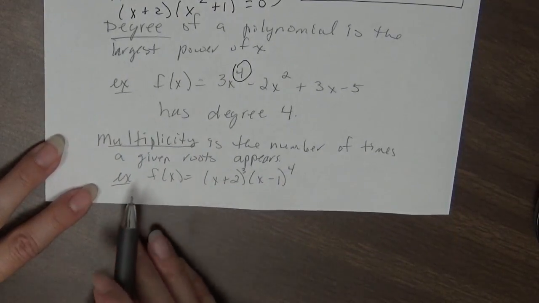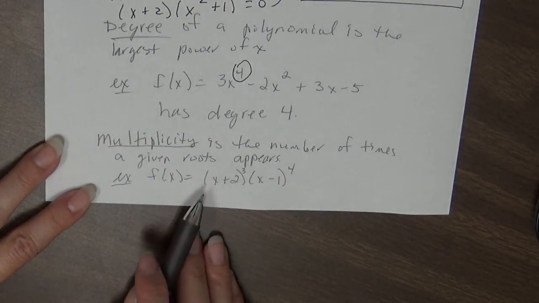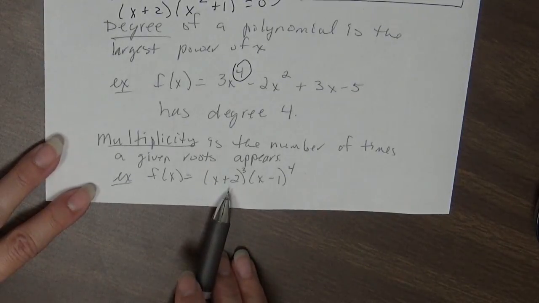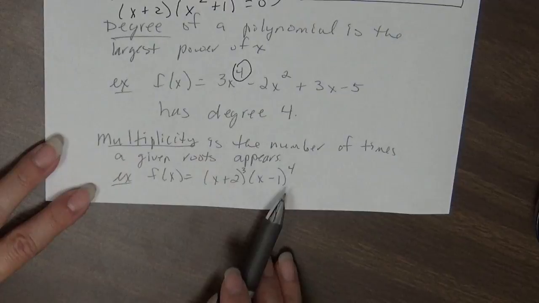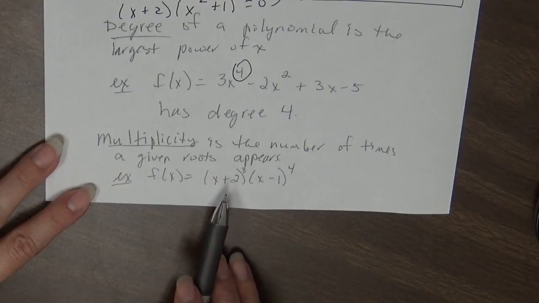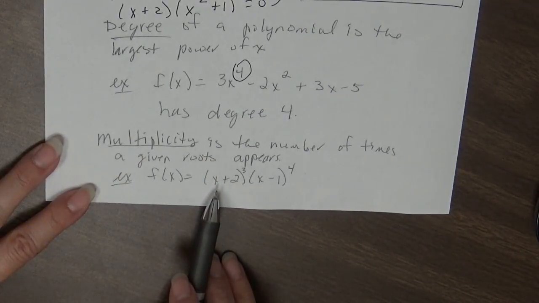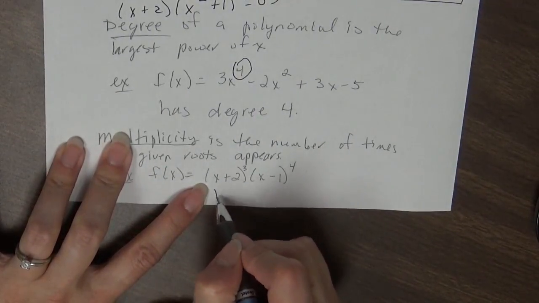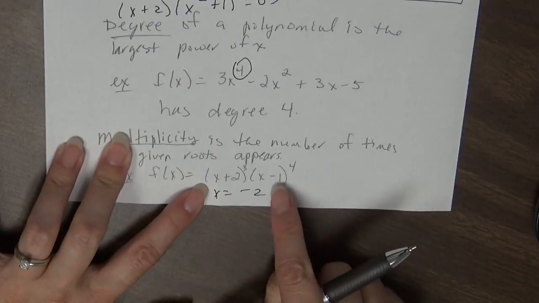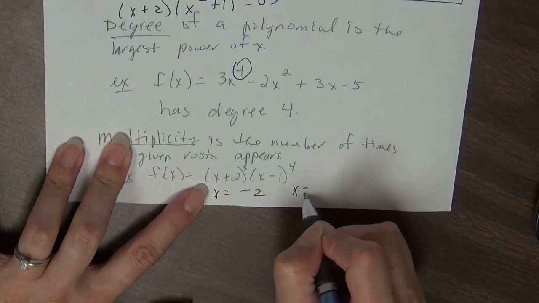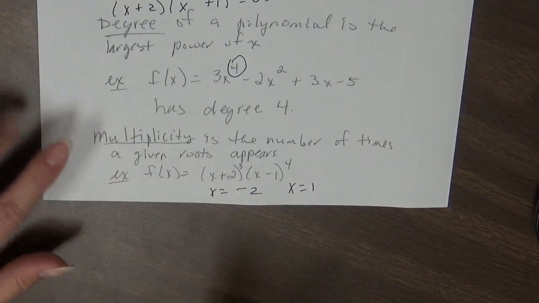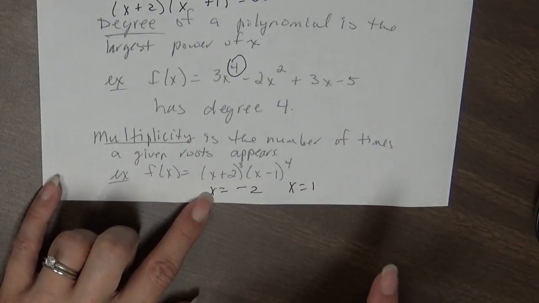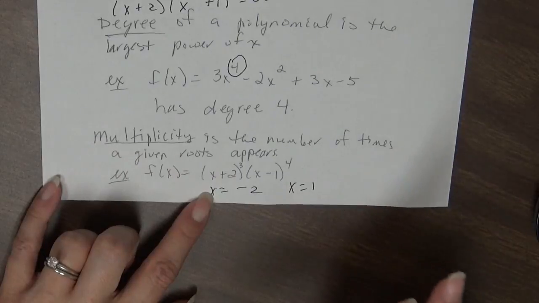Multiplicity is the number of times a given root appears. So in this example, f of x equal x plus 2 to the third times x minus 1 to the fourth. The roots of this, the values of x that will make this function equal to 0, would be negative 2 here and positive 1 here. Negative 2 has multiplicity 3, because if you were to expand it out, you would have x plus 2 times x plus 2 times x plus 2.